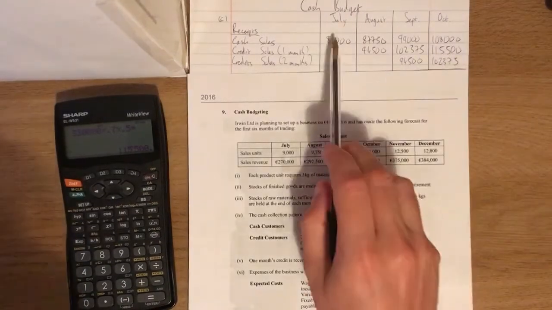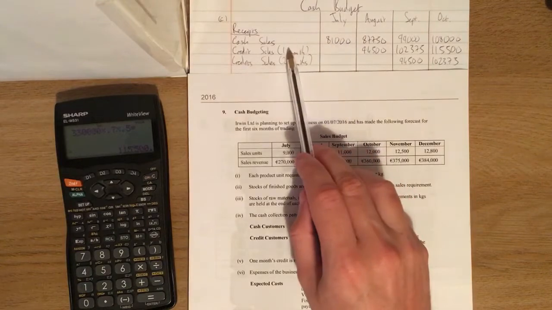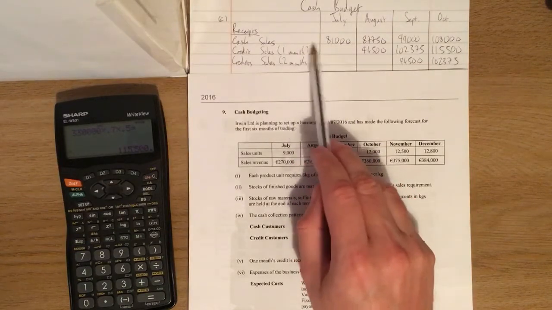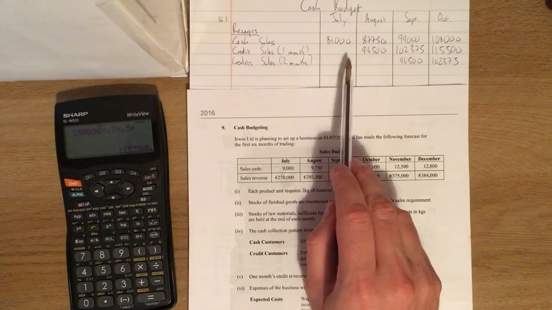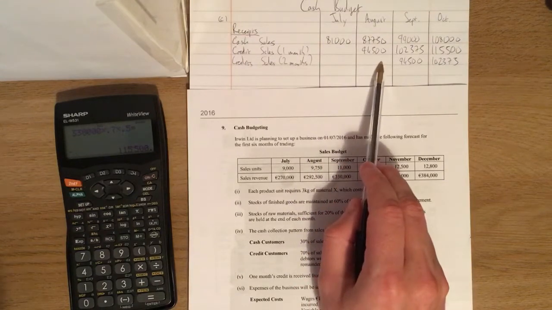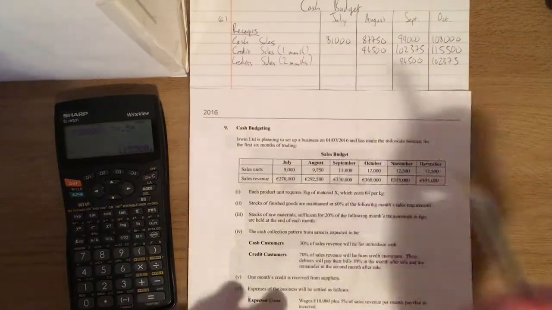108,000. Okay, the business has started up in July, so there's no 1 month sales in July because there was no June sales. There's no 2 month sales in July. There's no 2 month sales in August either.